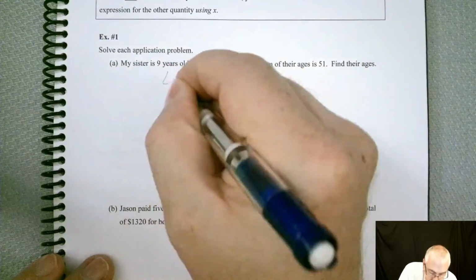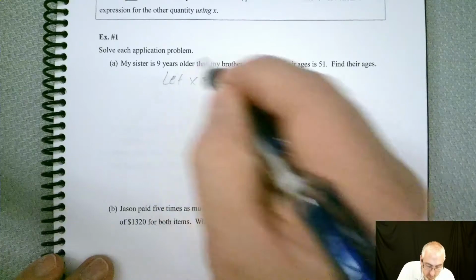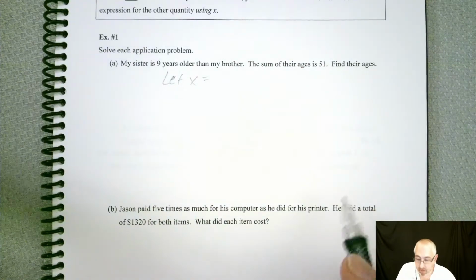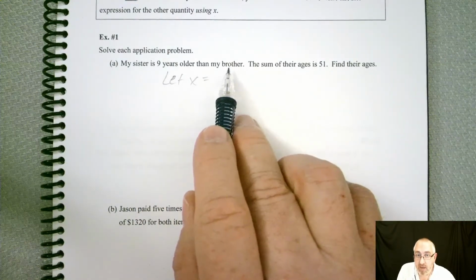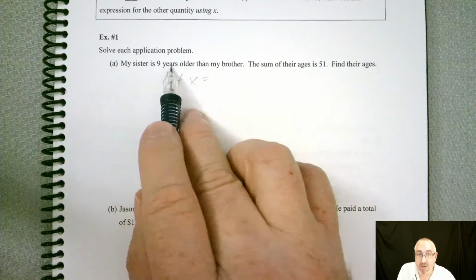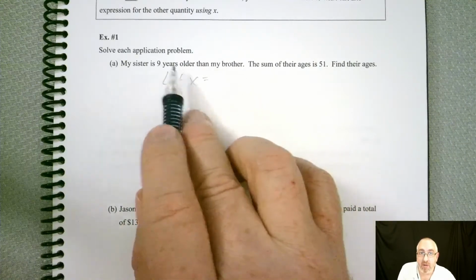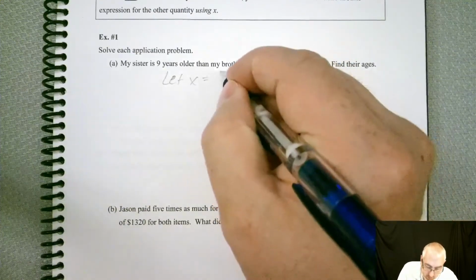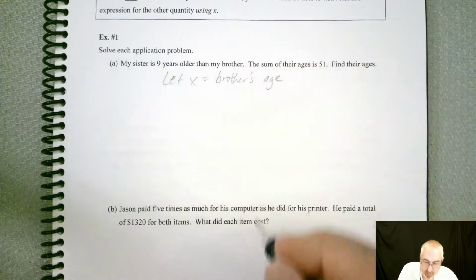And once you determine that, that's your x. So you can let x equal that first thing. The brother's age is going to have to be first because the sister is 9 years older than the brother. So once you know the brother's age, then you can figure out the sister's age because it's 9 years more. So we'll call x the brother's age.